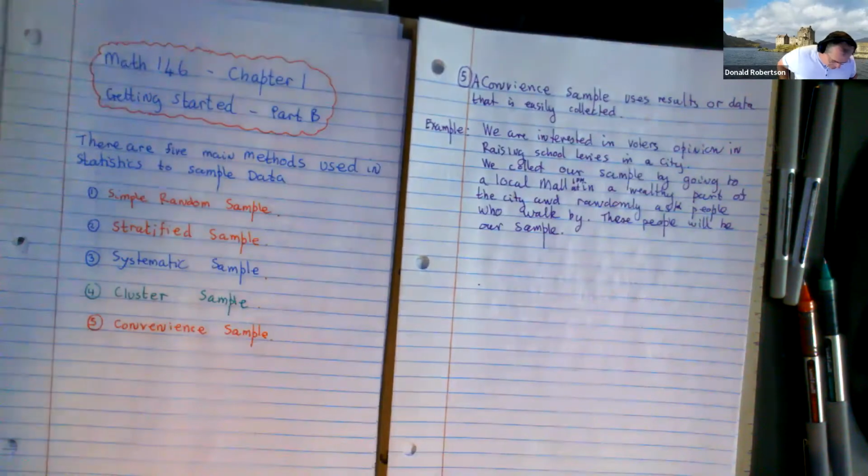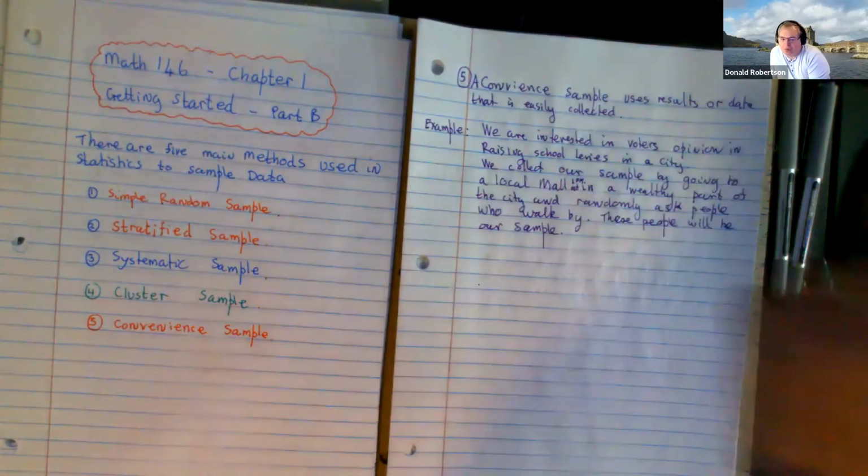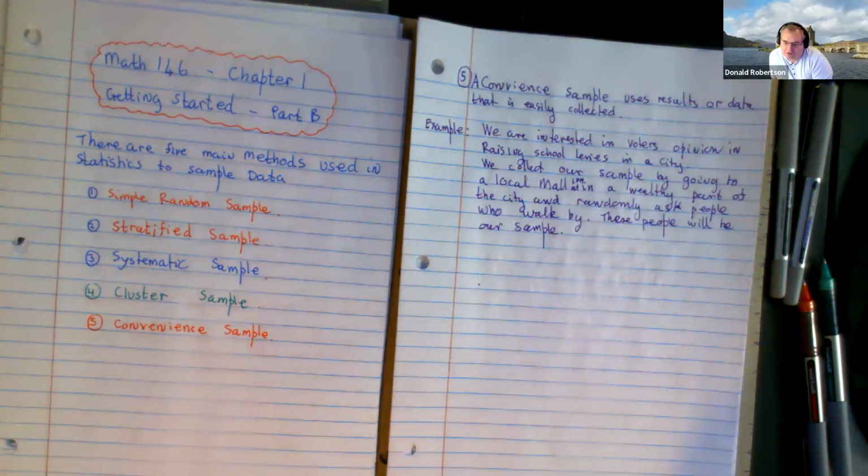Last one, convenience sample. The worst, hopeless, never should use it sample, but it's here because far too many people use it. And I want you to be aware that convenience samples are horrible. The reason they're horrible is that they are fraught with the opportunity to get bad data. They're fraught with bias.